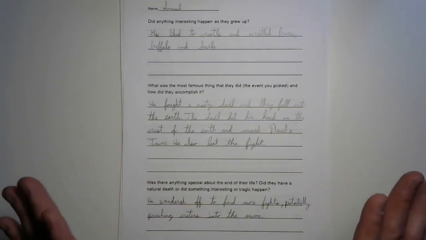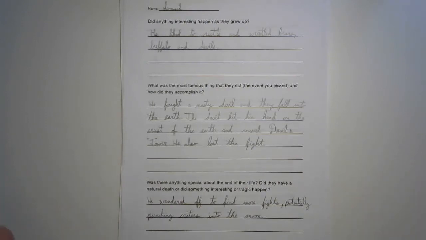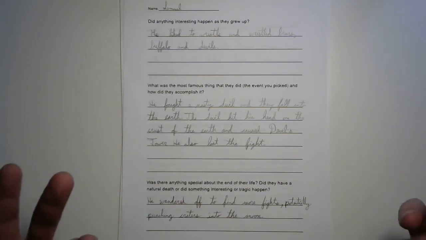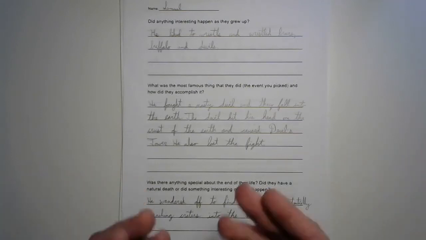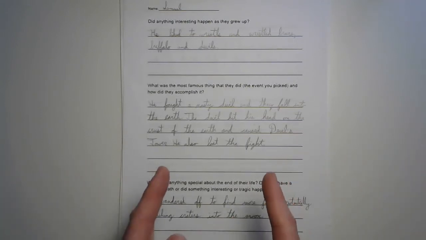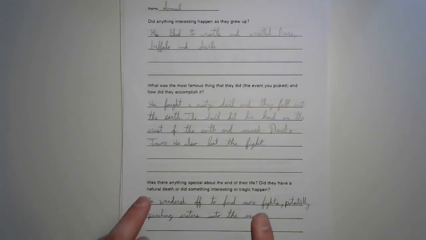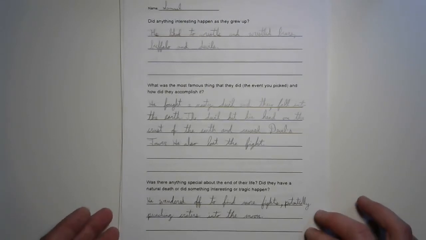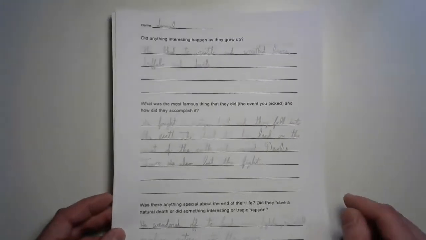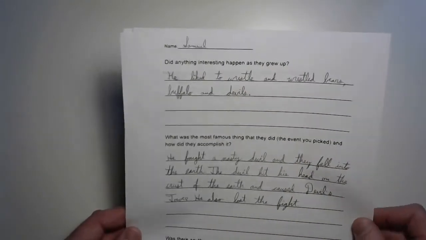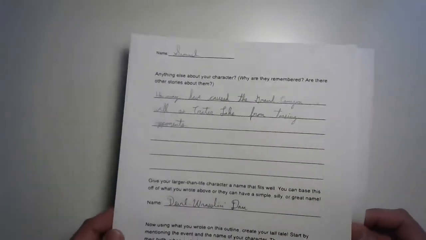And this is different for every character. Some of the characters we read about, they did die. A natural death of old age, or they died while they were trying to accomplish the thing, like John Henry. Or there's others that it's sort of left open and there's not really an answer. I wrote that he wandered off to find more fights, potentially punching the craters that we see in the moon. So not really a definite answer there, just an open ending.